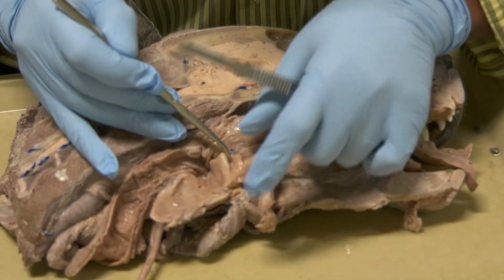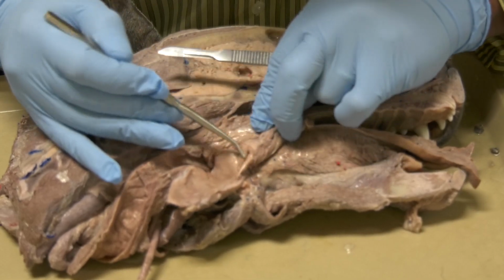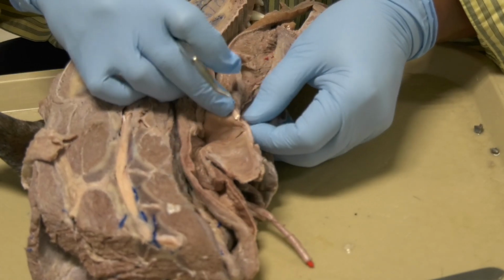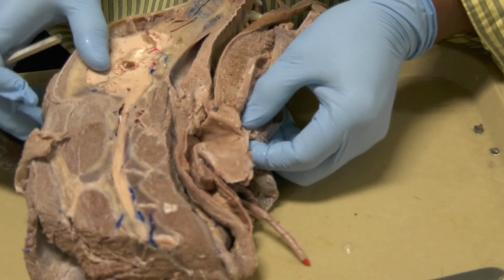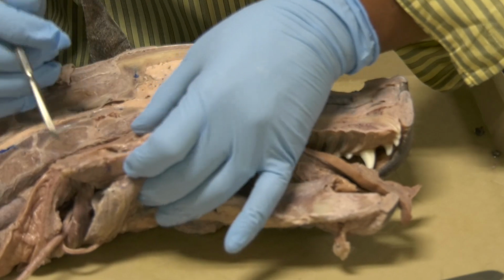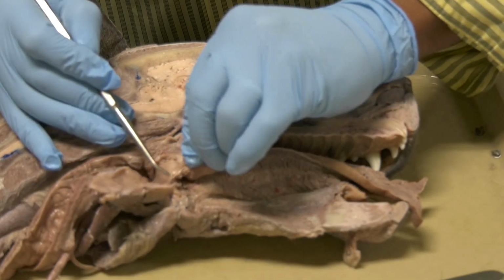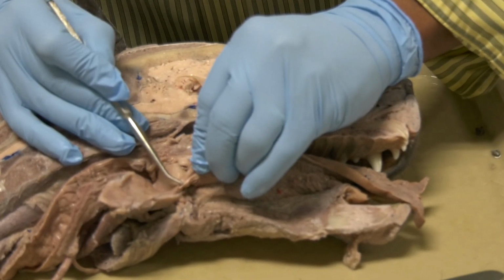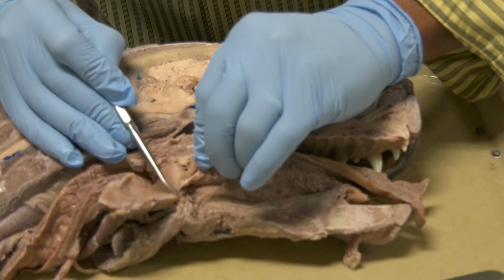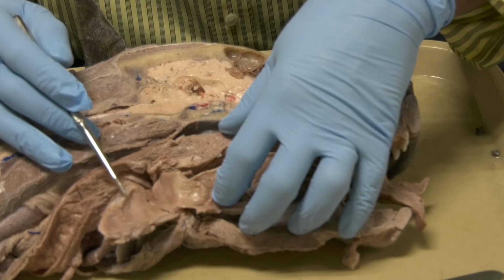It is this ligament here between the cricoid cartilage and the thyroid cartilage. I hope you can see it better now. This is the cricothyroideus ligament. Once you go through this, it will give you access to the laryngeal ventricle.